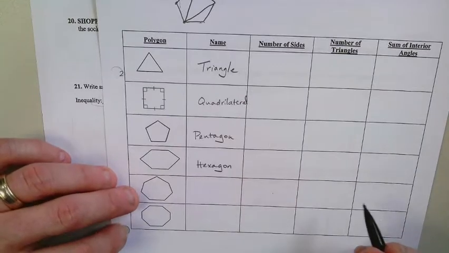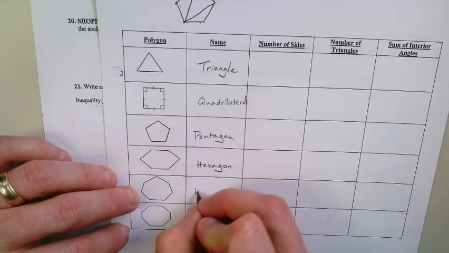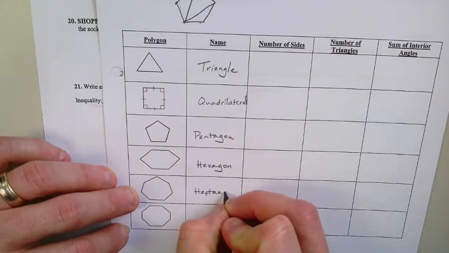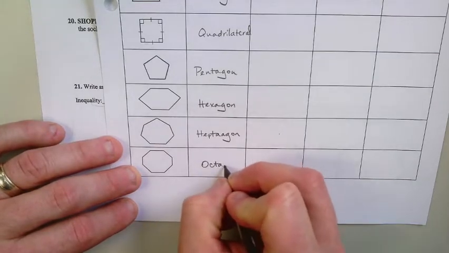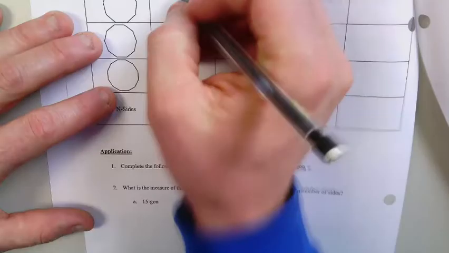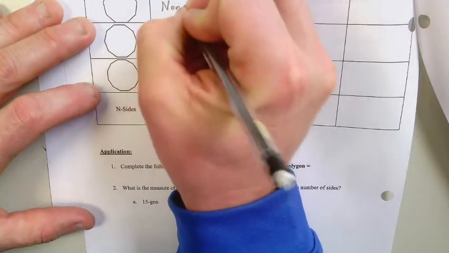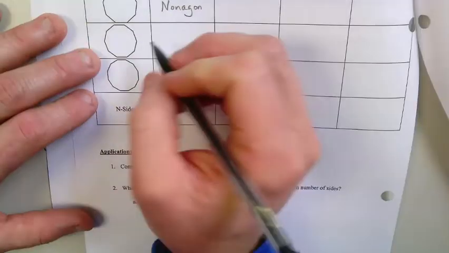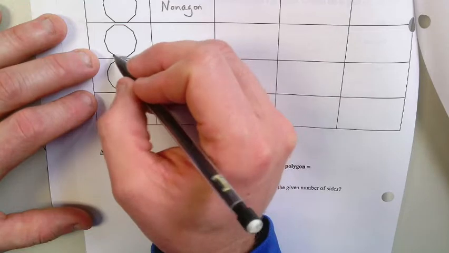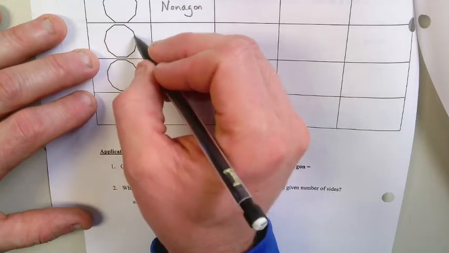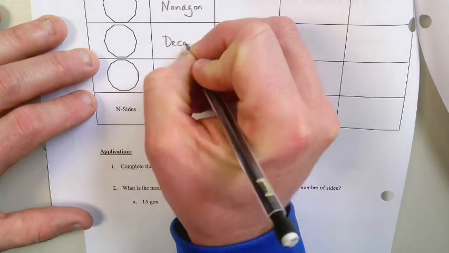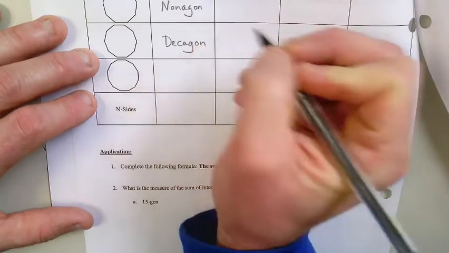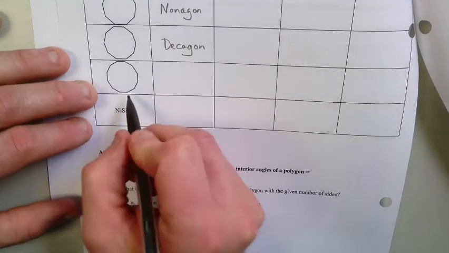Okay. 5, 6, 7. This one is a heptagon. Octagon, stop sign for those of you that are starting to drive. This one has 9 sides. I'm going to go nonagon, my personal favorite. And this one has 10 sides. Let me just double check. 1, 2, 3, 4, 5, 6, 7, 8, 9, 10. Yes, 10 sides. So this one is a decagon.